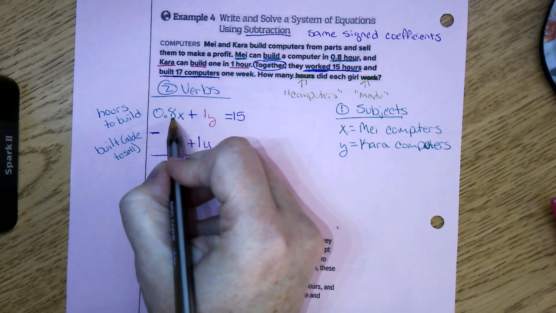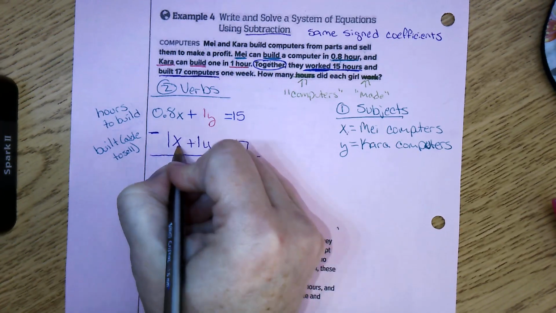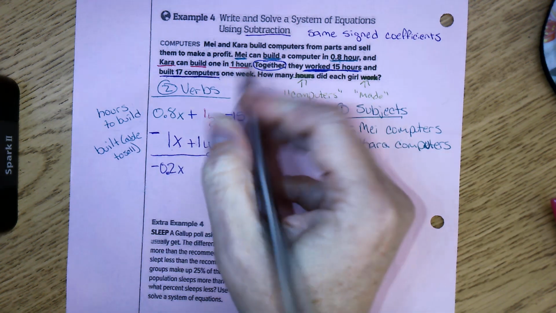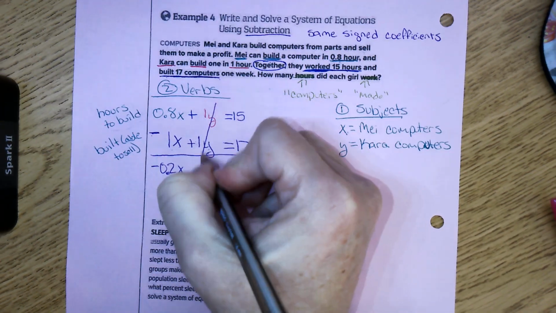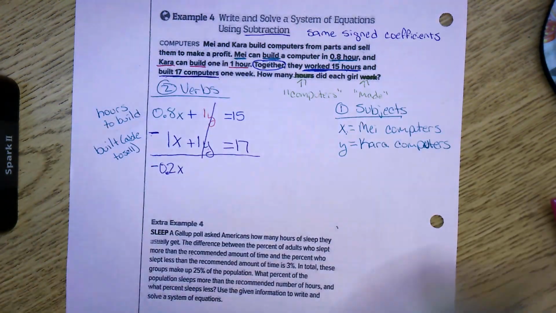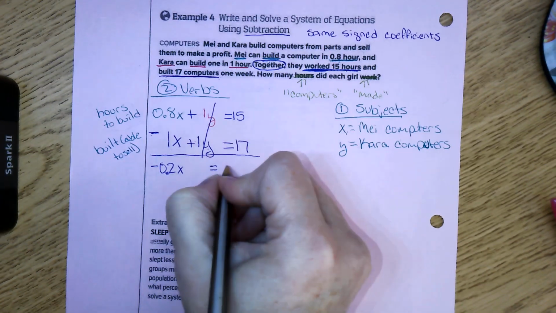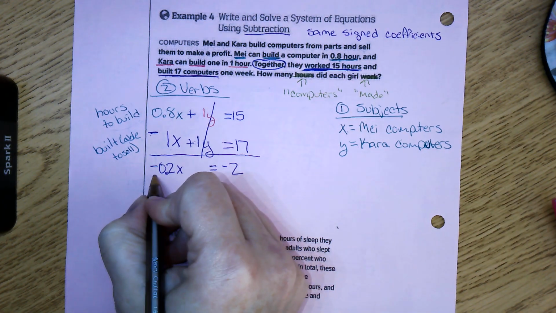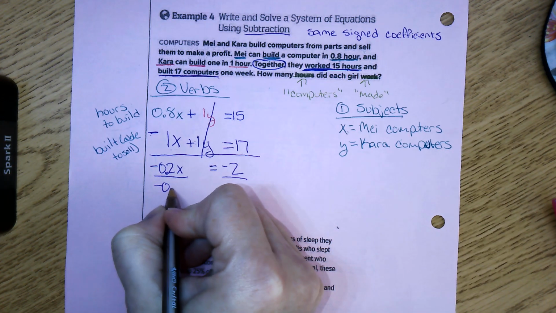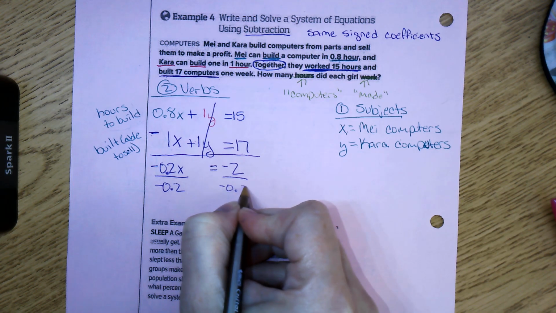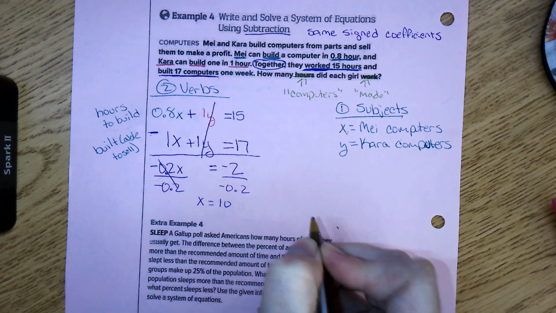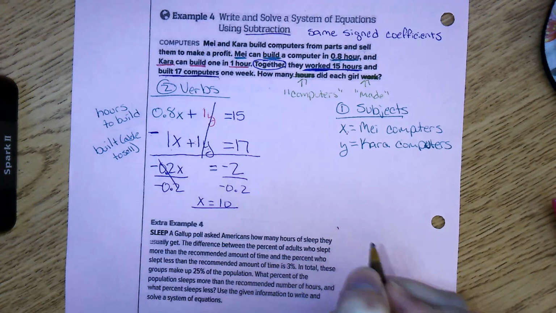All right, so 8/10 x minus 1x is negative 2/10 x. 1x minus 1x, we've canceled a whole term. We've eliminated a whole term, which was our goal. And that equals, well, 15 minus 17 is negative 2. Now we're going to divide both sides by negative 0.2, and I'm going to highly recommend a calculator because x equals 10. We found x equals 10.